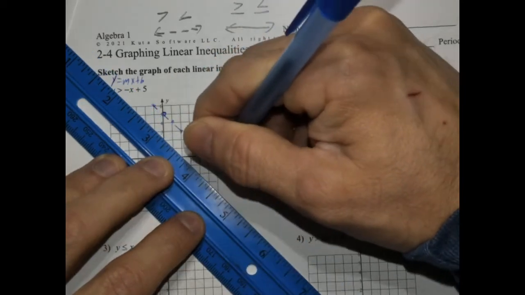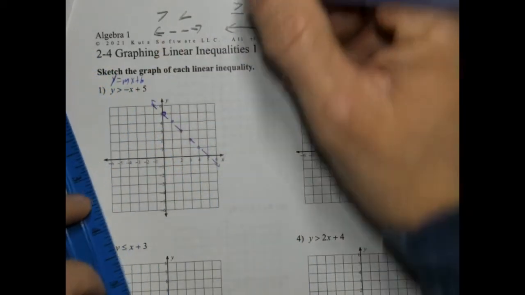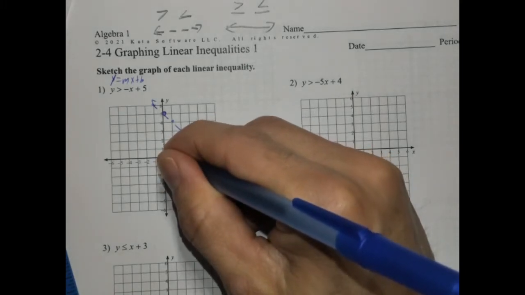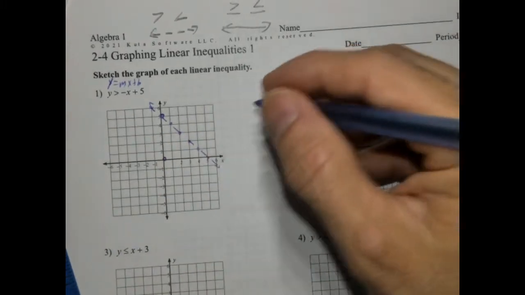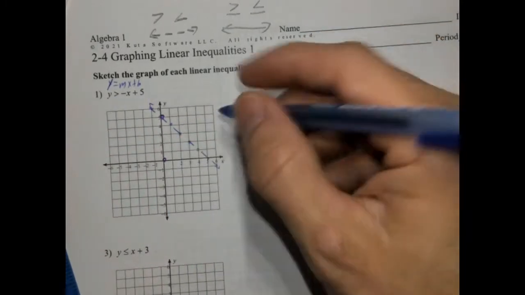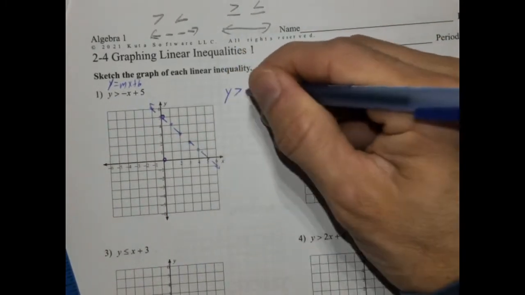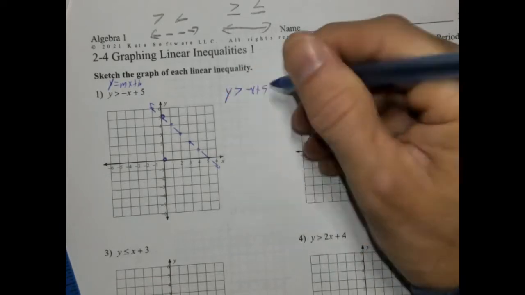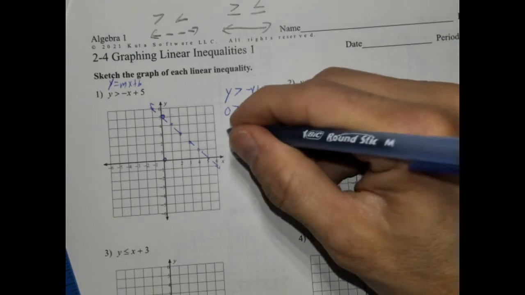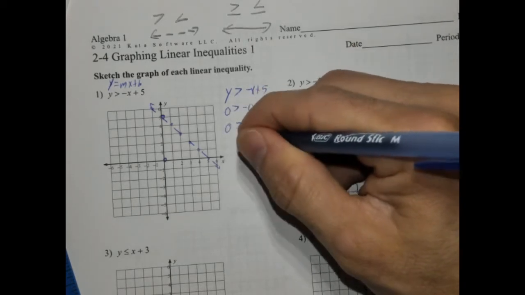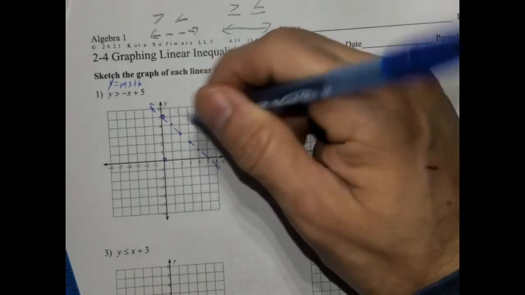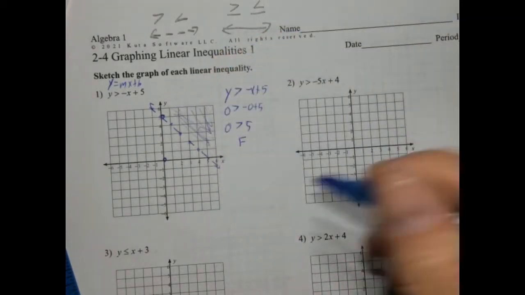Just like that. And now we need to use our test point. The best test point to use is the origin. The only time we can't use the origin is if the line goes through it. So we're going to plug these values in to see if we get a true or false statement, because we need to see which side we're going to shade. So y is greater than negative x plus 5. We're going to plug in 0 for x and y. So 0 is greater than negative 0 plus 5. Negative 0 plus 5 is 5. Is 0 greater than 5? No, that's false. So that means this is not part of the solution, which means the other side has to be. So that's our answer.